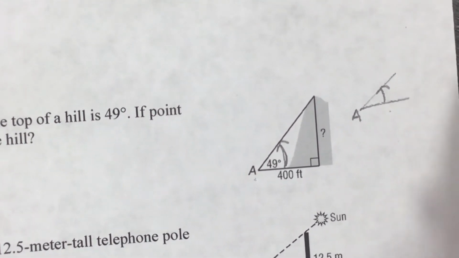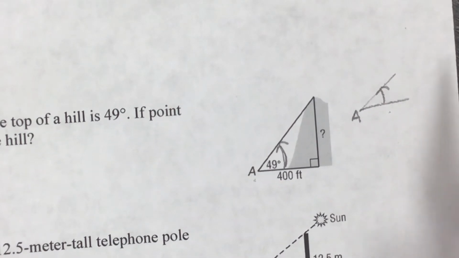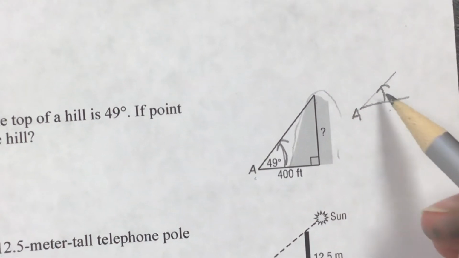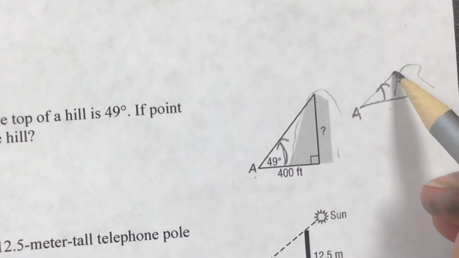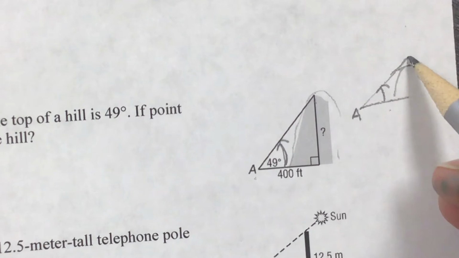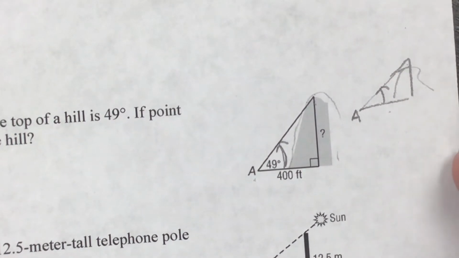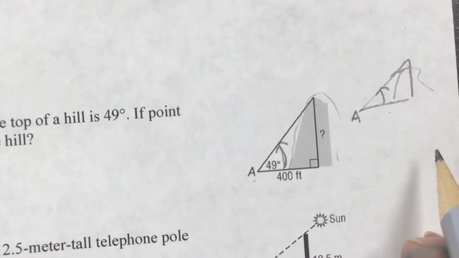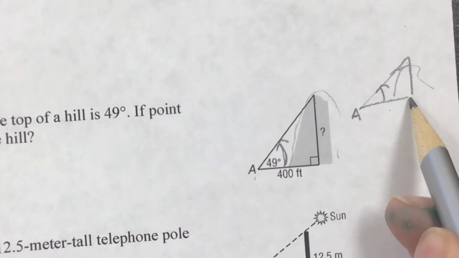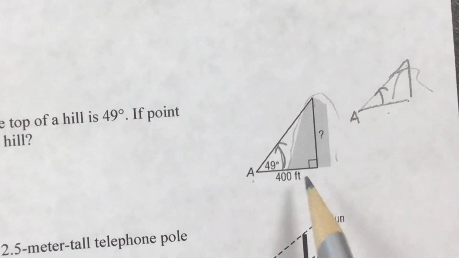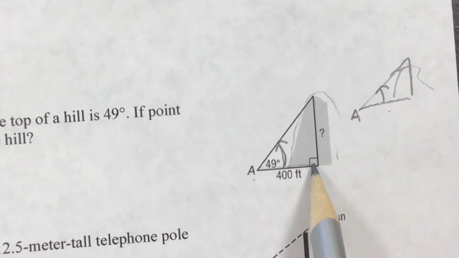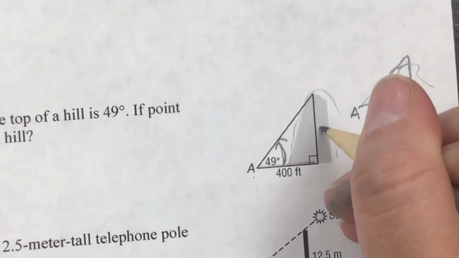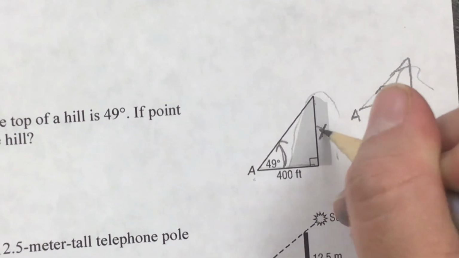To the top of the hill is 49 degrees. So this is a hill. You don't really have to draw a hill. For example, you don't have to draw it, but sometimes that helps students understand the scenario better. If point A is 400 feet away from the base, so this is the base of the hill, so they drew it right here, and it's 400 feet. How high is the hill? So this question mark is going to really be an X.